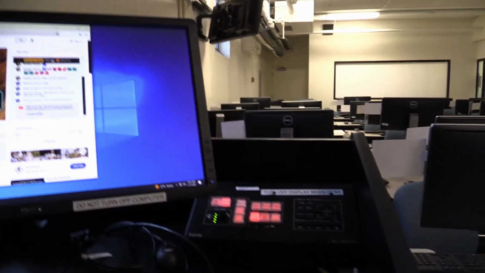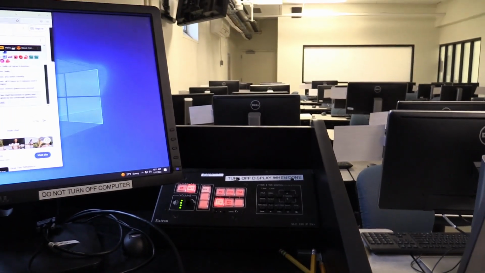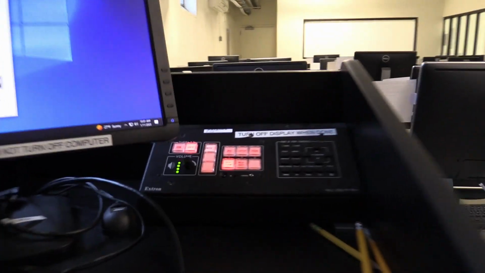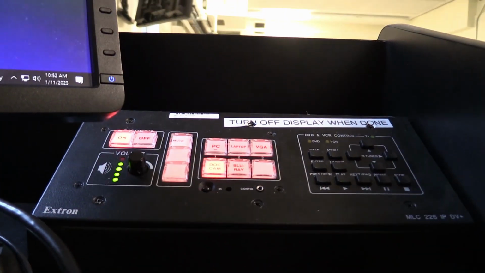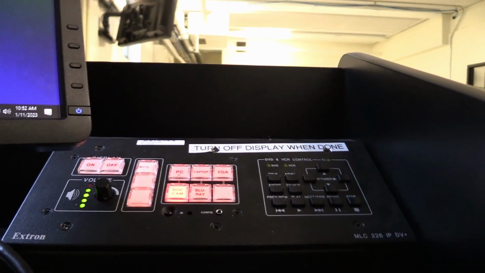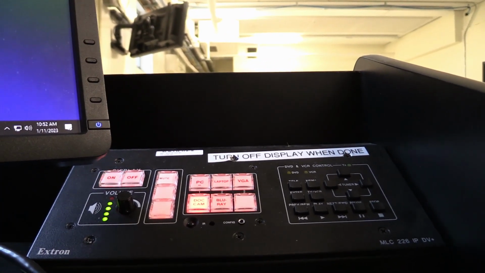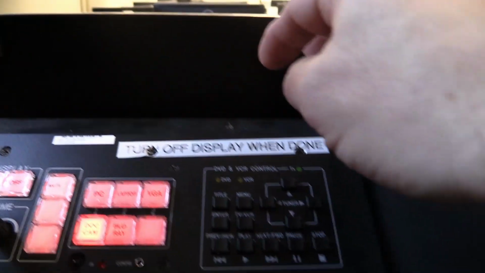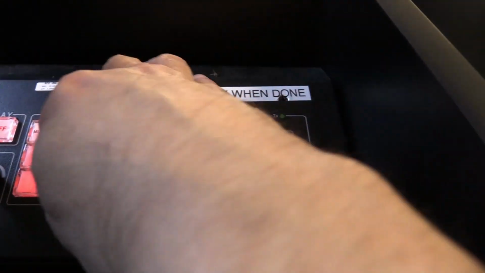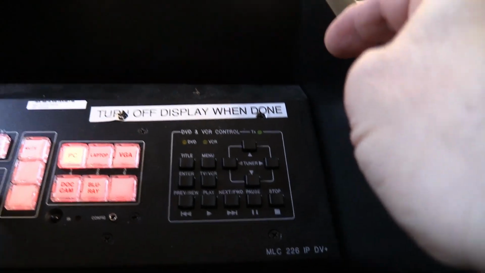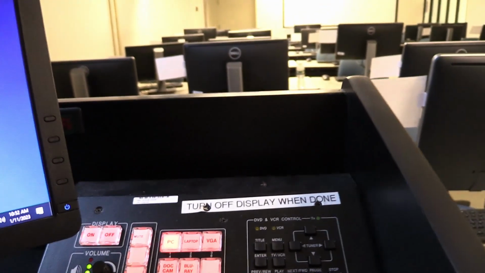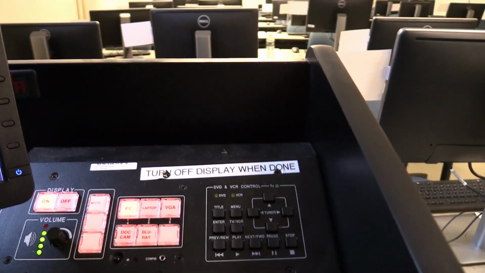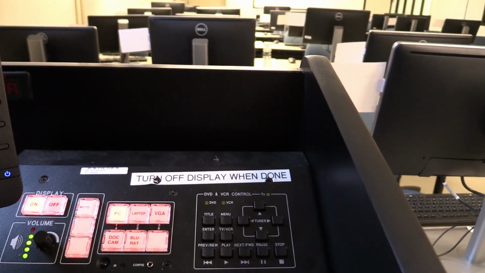So the next step, when you are ready to display your desktop to the class, is go to the controls and hit the display on button. It takes a few seconds for everything to turn on. Next, you want to make sure your PC is the input selected. And you can hear the music in the background once I selected PC as the option.